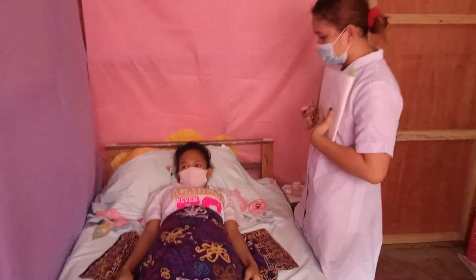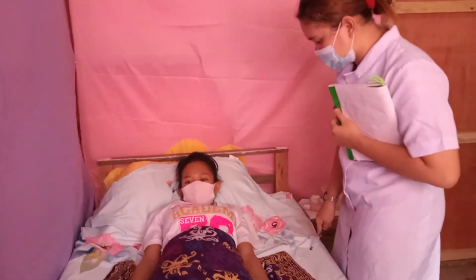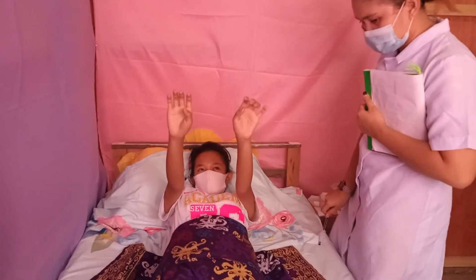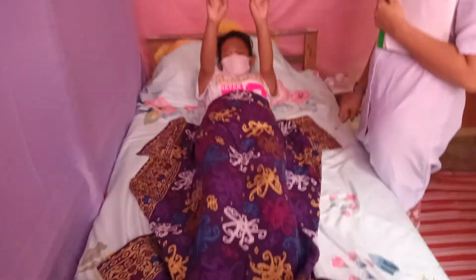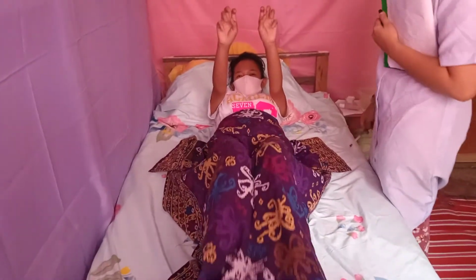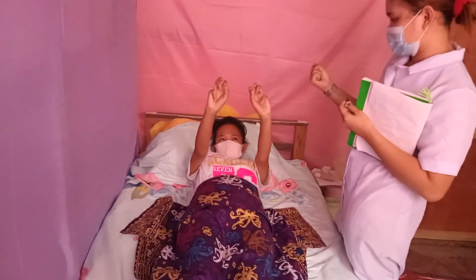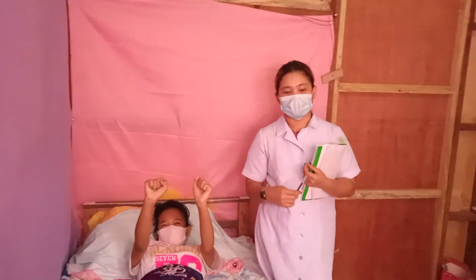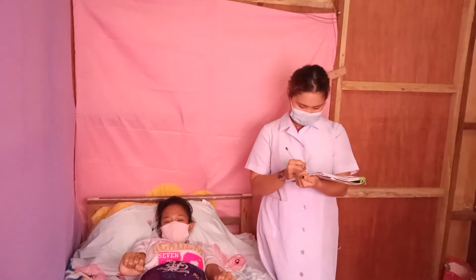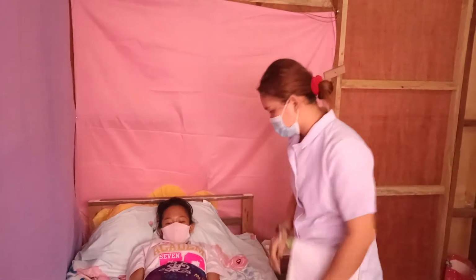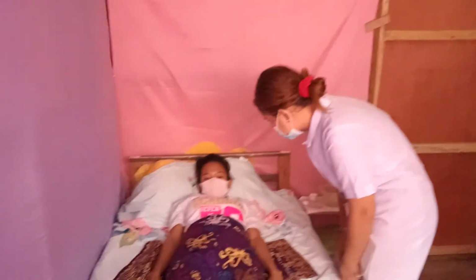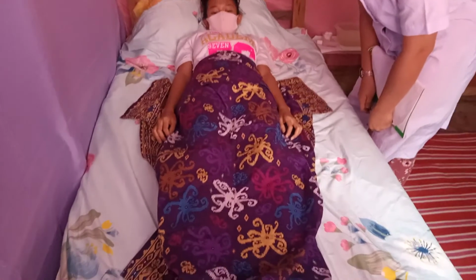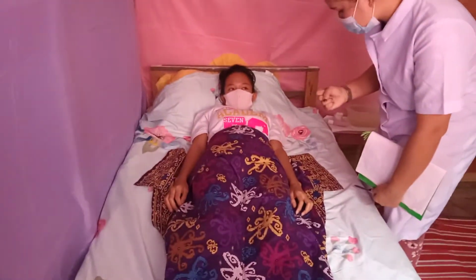Ma'am, pakitaas daw po ng kamay niyo, ma'am. Yung paa niyo, ma'am, kaya niyo po, dalawa po. Kaya niyo po mag-make a fist, yung ganito po. So, that is 6 points. Next is, ma'am, pakitaas po ng kamay niyo. Yung paa niyo po, kaya niyo po mag-make a fist.